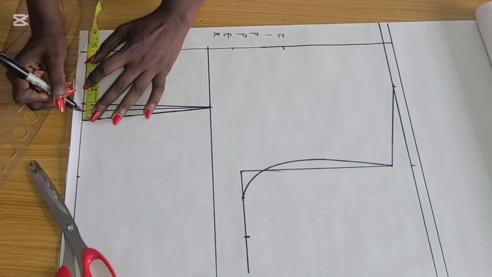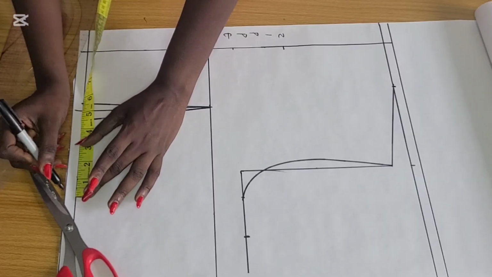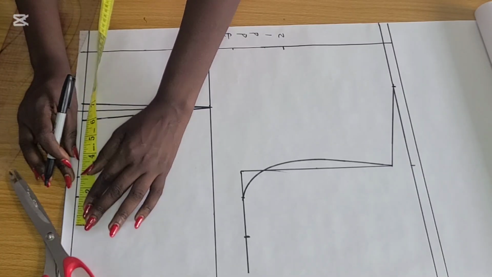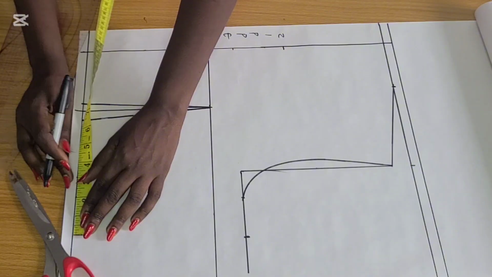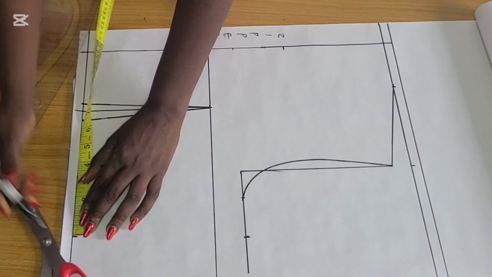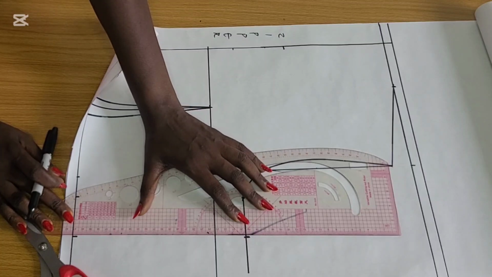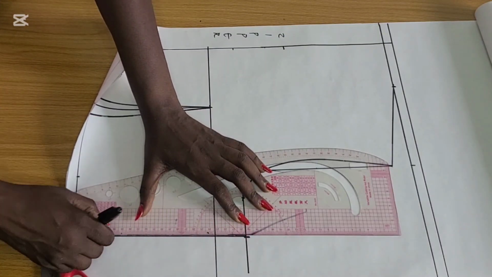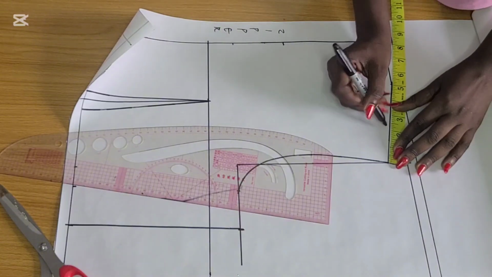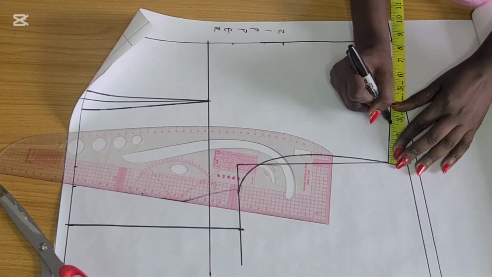Then you add your sewing allowance. You go to the waistline. Do not forget, we are not starting from the zipper side, we are starting from outside of the zipper. Mark your waist measurement divided by 4, add what you have as your dart and add your sewing allowance. Then go ahead to connect the bust measurement to the waist measurement.